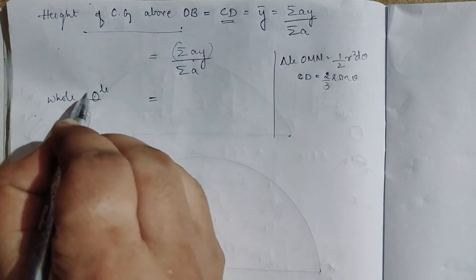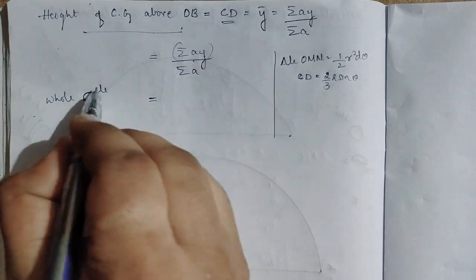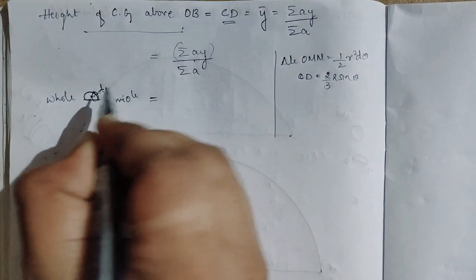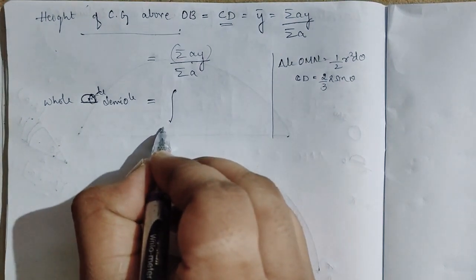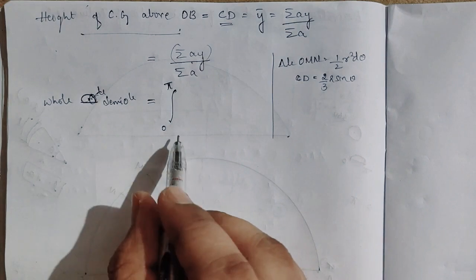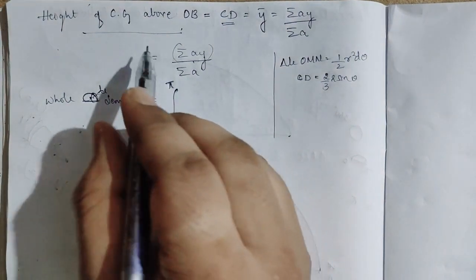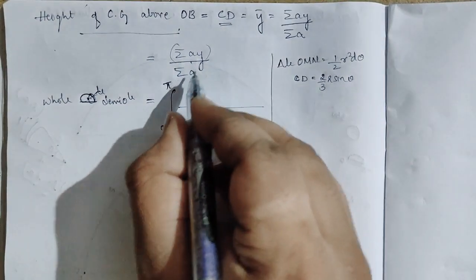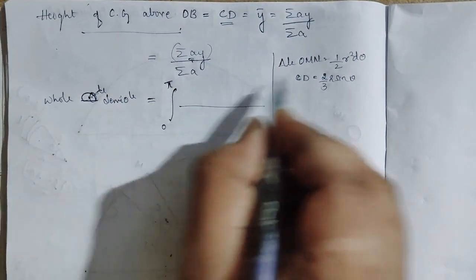For the whole semicircle, I'll integrate from 0 to pi. So this is the integral for the semicircle, 0 to pi. What will happen? Summation of ay. What is the area?